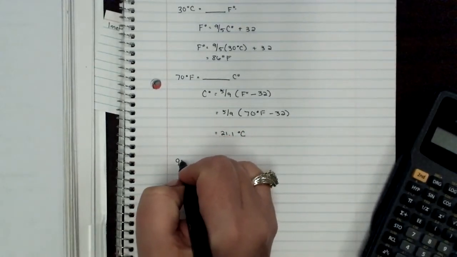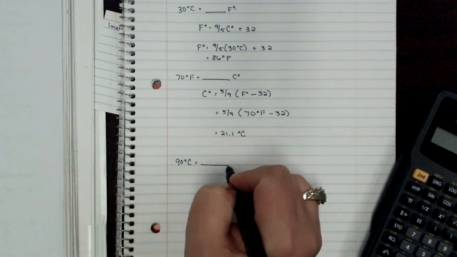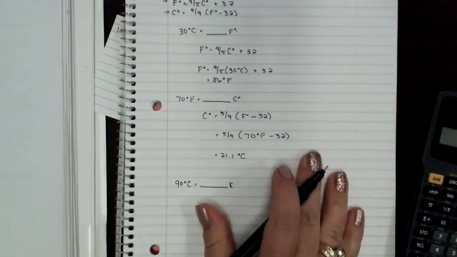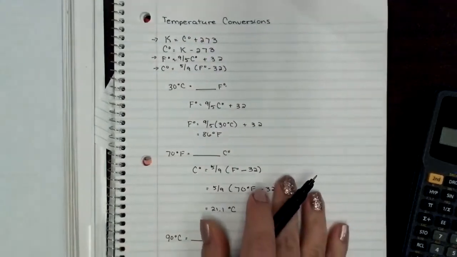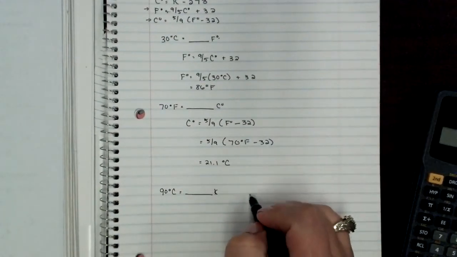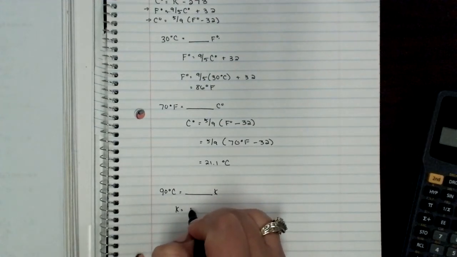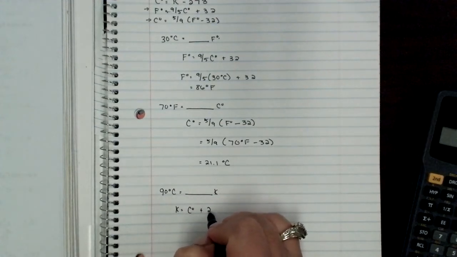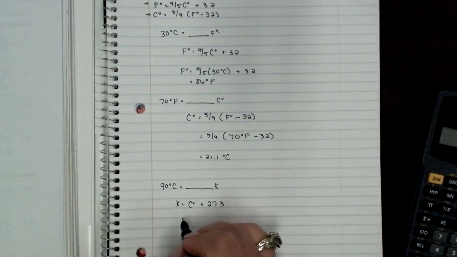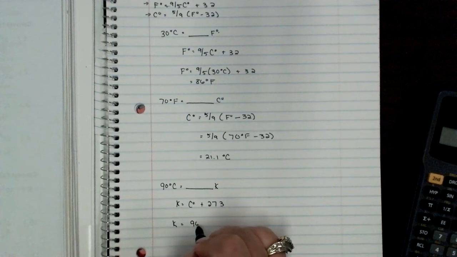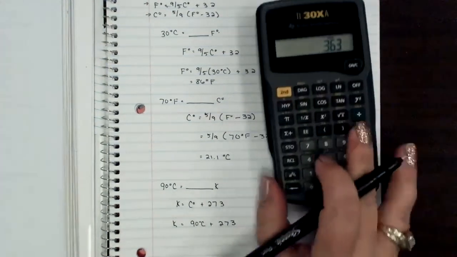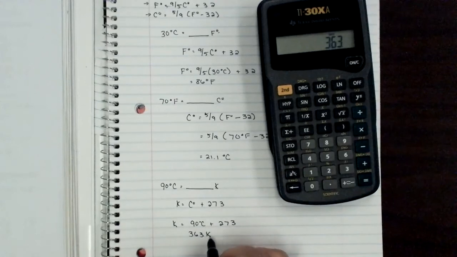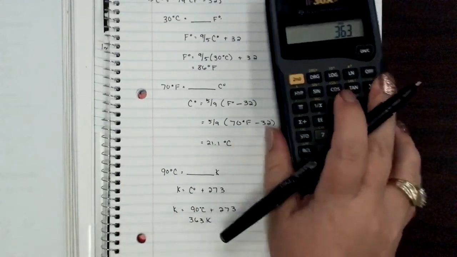Okay, so the next one is going to be looking at Kelvin. So let's say that I have 90 degrees Celsius and I need to find out my degrees in Kelvin. So they're giving me Celsius, I'm looking for Kelvin, so I'm going to use this formula right here. So that would be Kelvin is equal to the degrees Celsius plus 273. So it's real simple addition. I just say Kelvin equals 90 degrees Celsius plus 273. And of course, when I punch that in, 90 plus 273, I get 363. And that is my answer, 363 Kelvin.